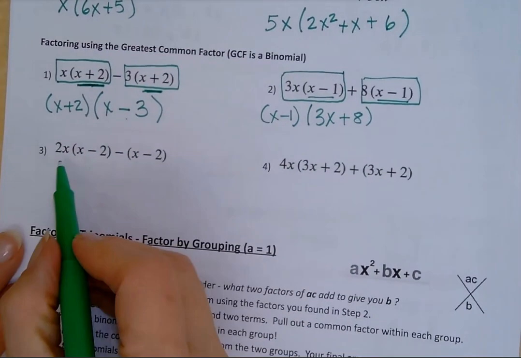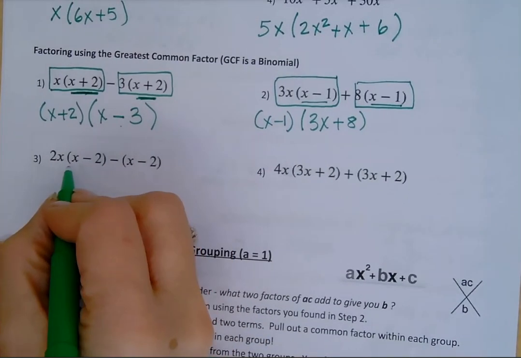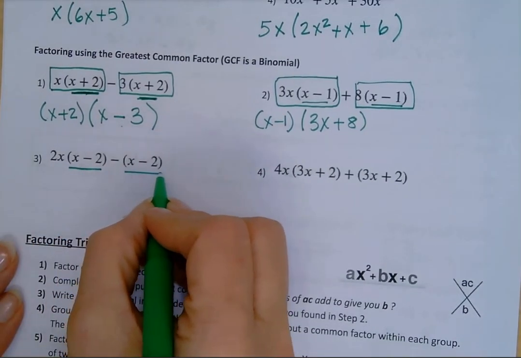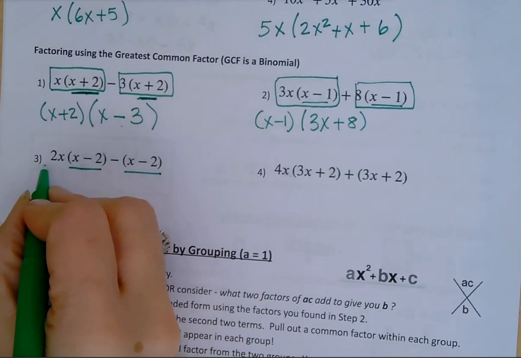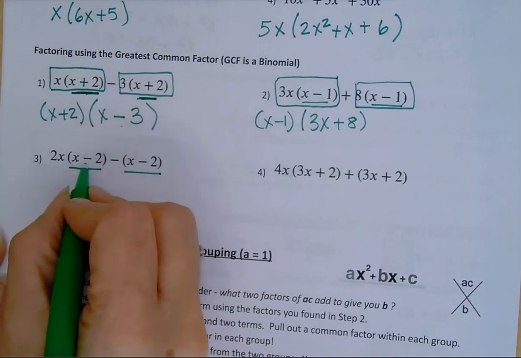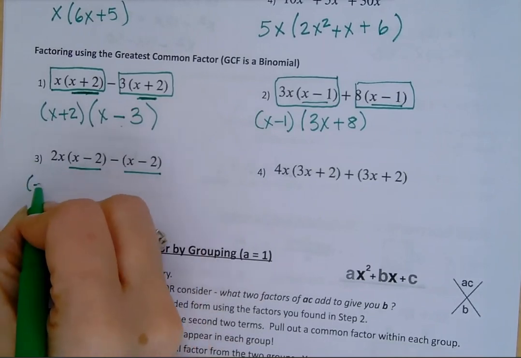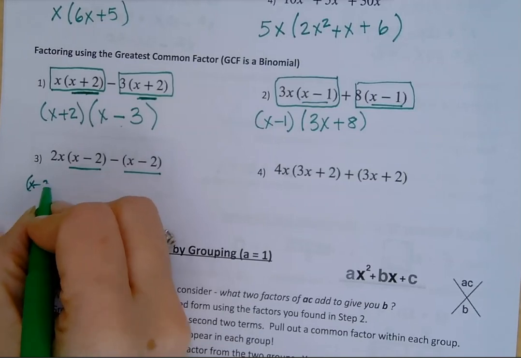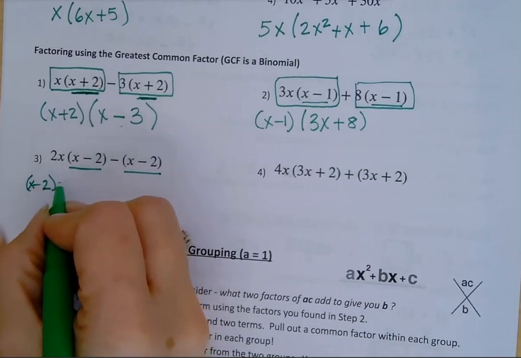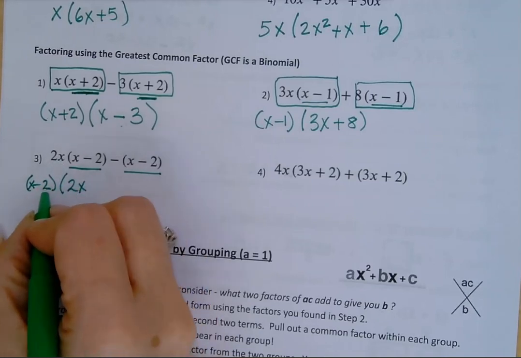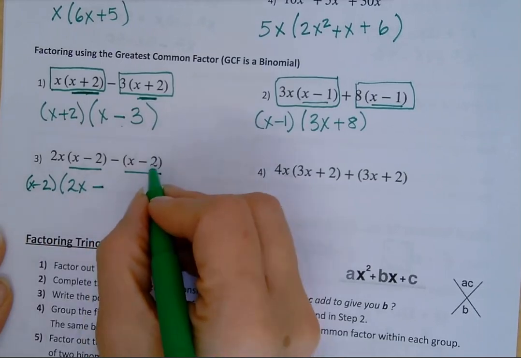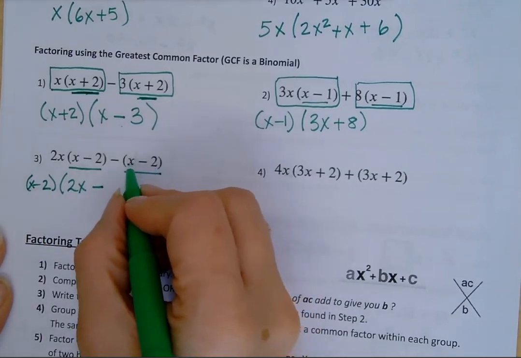Okay, what can you take out of each of these? x minus 2. So let's pull out x minus 2. 2x times x minus 2 divided by x minus 2 is going to leave me with just 2x, right? Okay, minus, what do I do here?